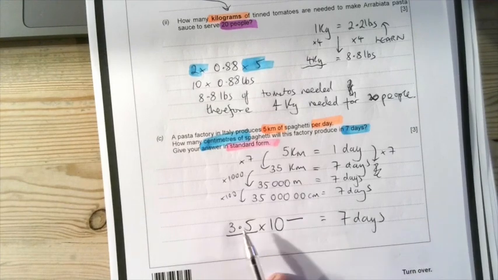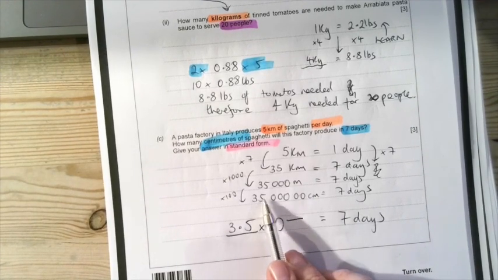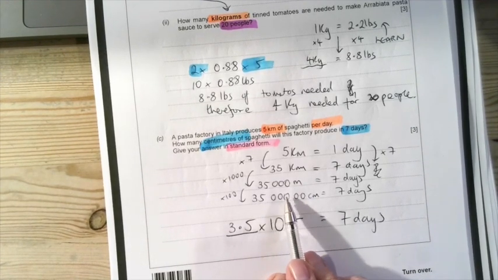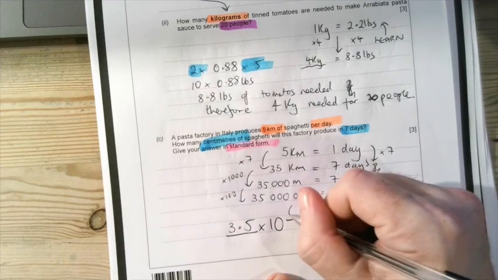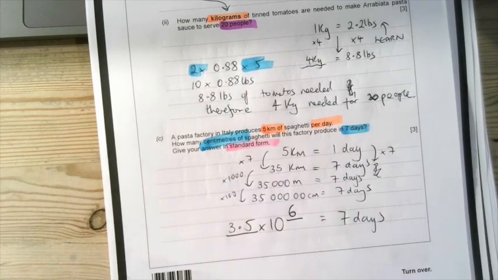Now, the number of numbers after that decimal point is 1, that 5 there, then 5 zeros. So that one number and the 5 zeros gives me a total of 6. So my answer is 3.5 times 10 to the power of 6.